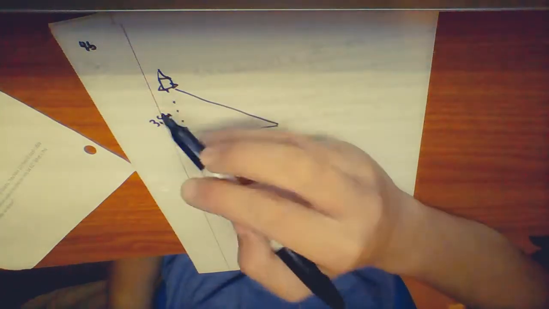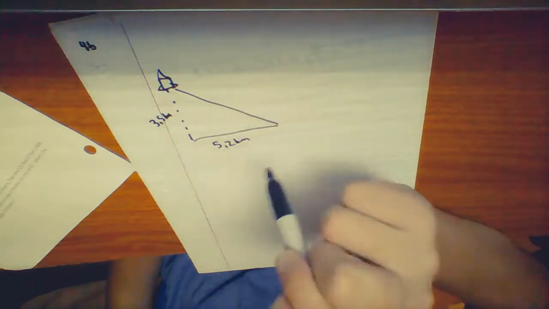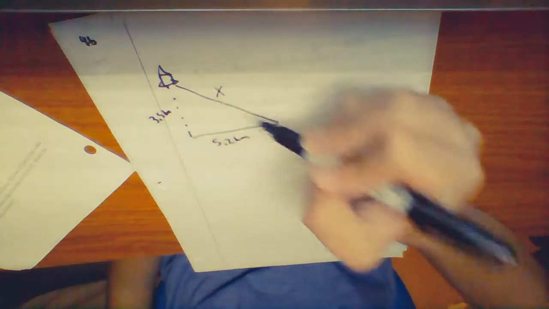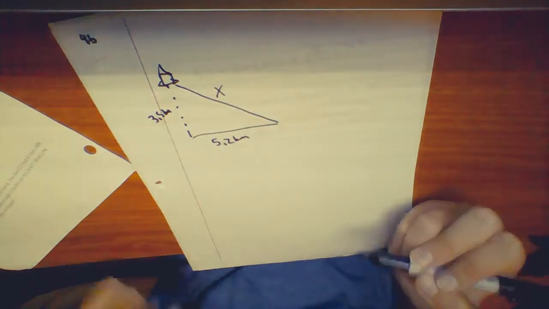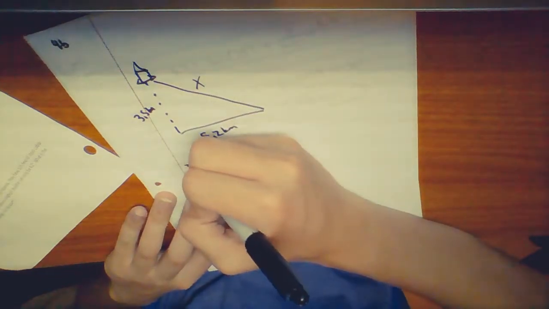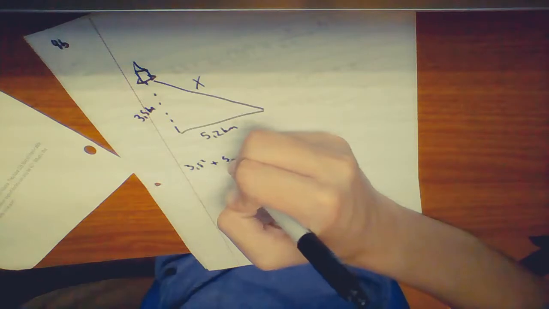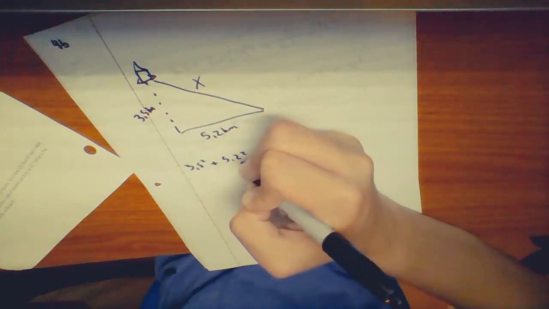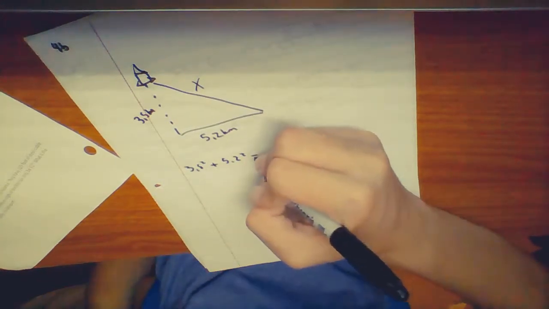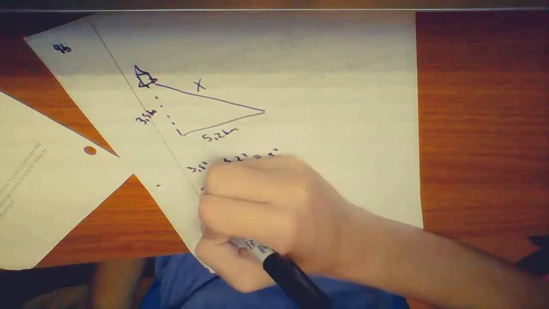To find the distance between the missile and the observer, we have to solve for x using the Pythagorean theorem. For this, we get 3.5 squared plus 5.2 squared equals x squared.